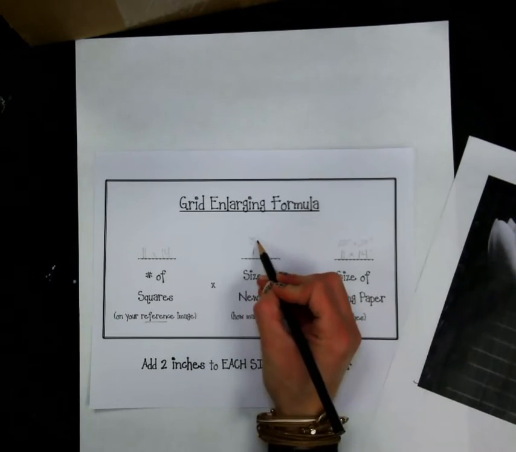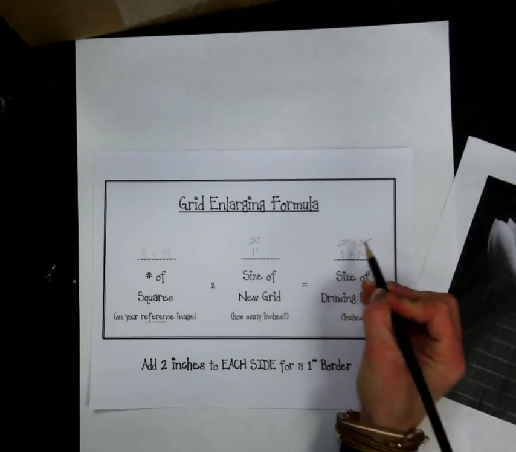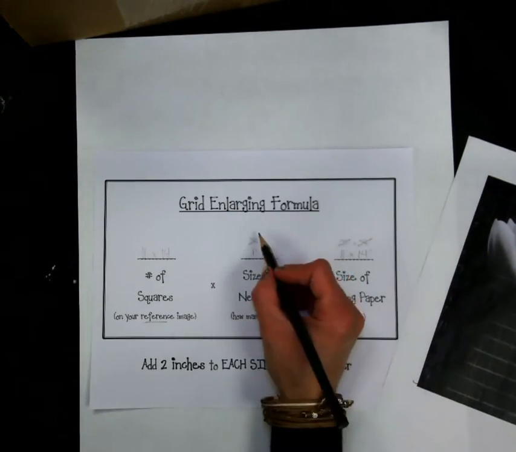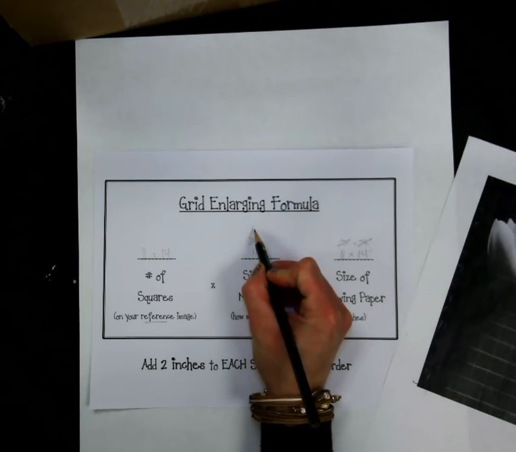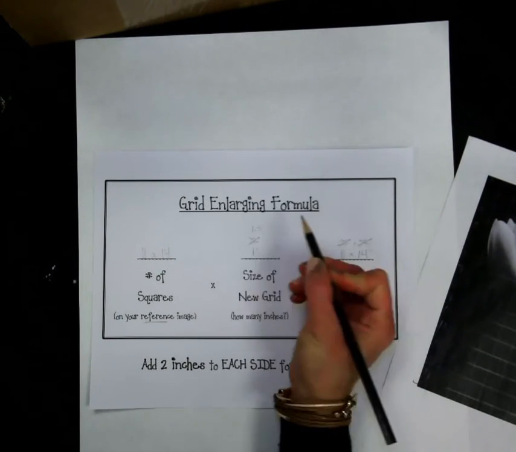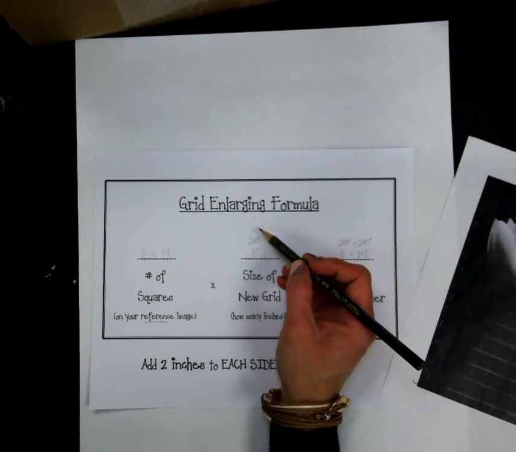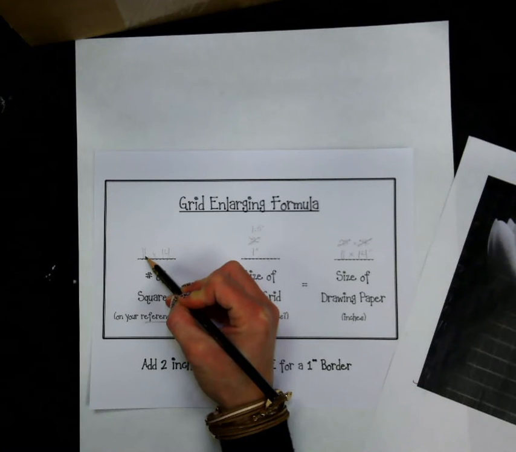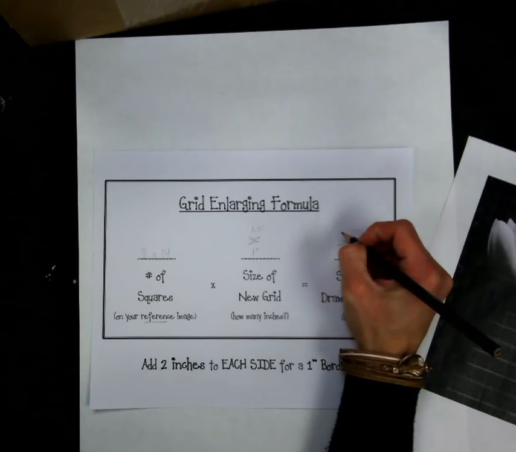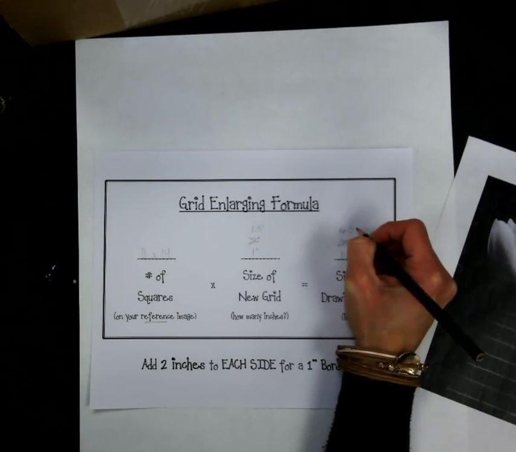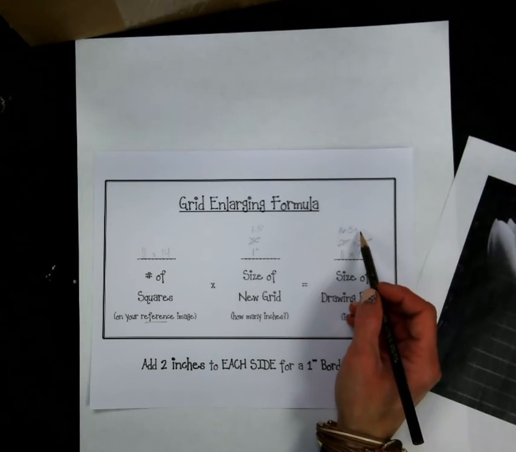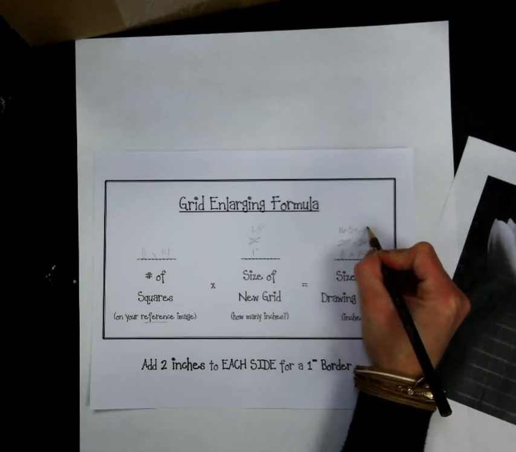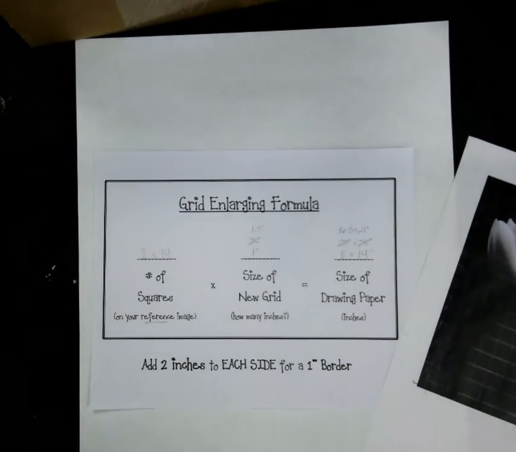So I don't want to do 2-inch boxes, but if you have a smaller reference image with fewer boxes, you may need to go with 2-inch squares. The other option is to do 1.5-inch squares, which some of you will probably end up doing. So 1.5 times 11 is 16.5. You can use a calculator or just do this math in your head. 1.5 times 14 will be 21 inches. That is a decent size.